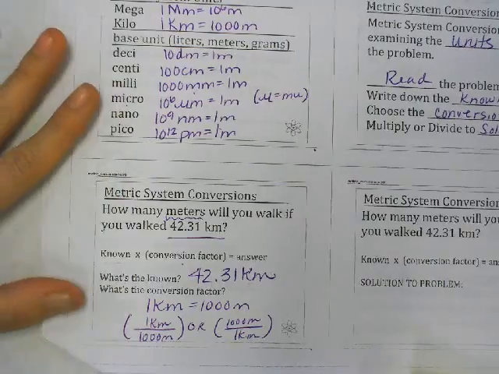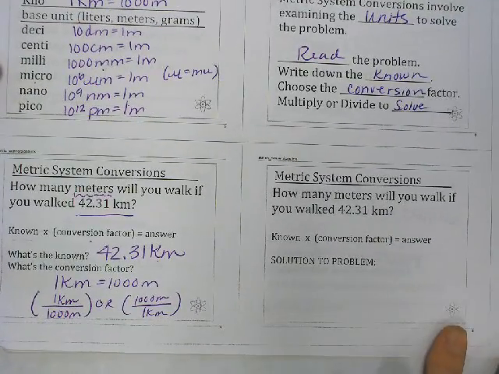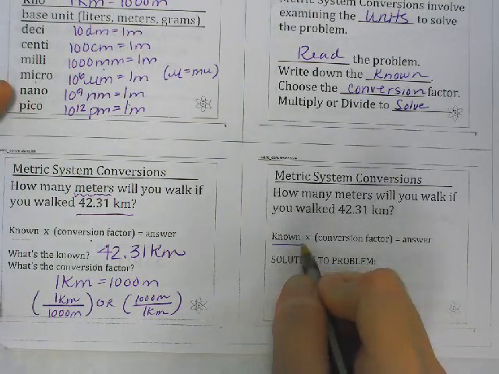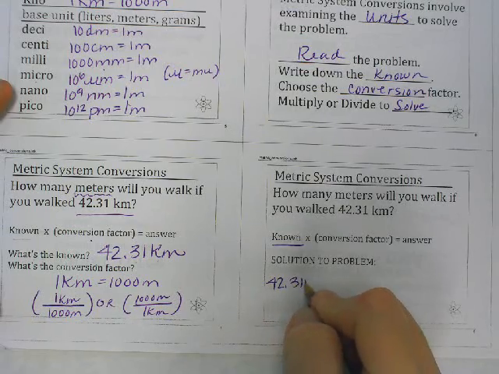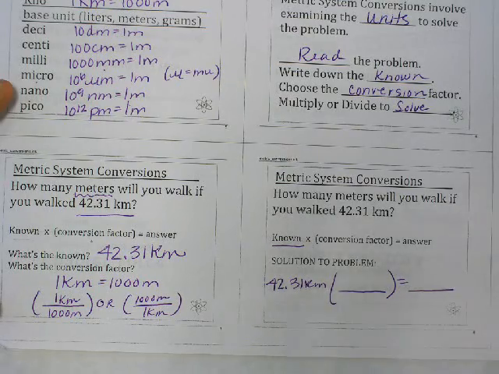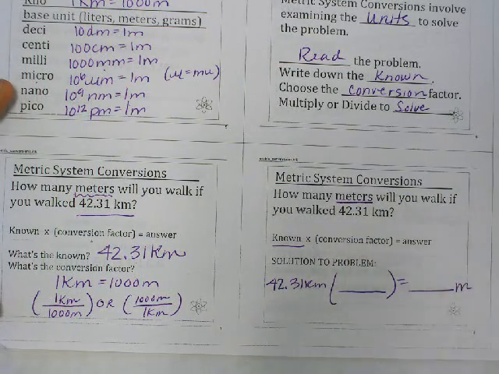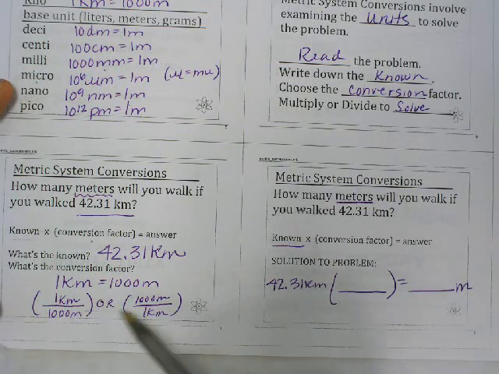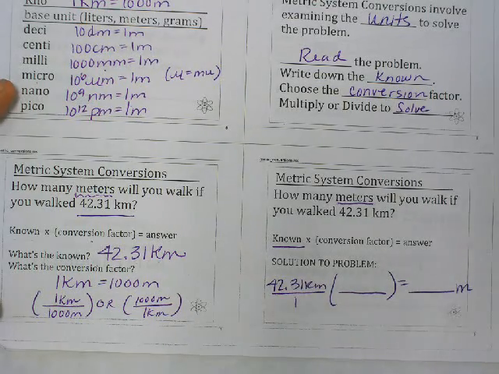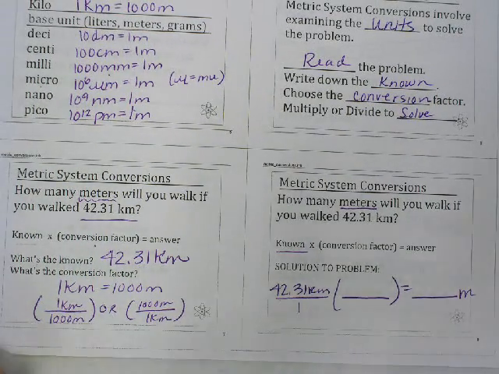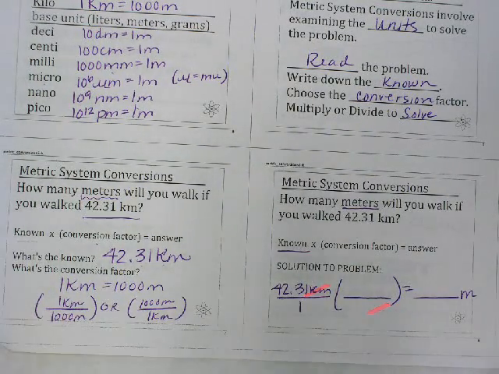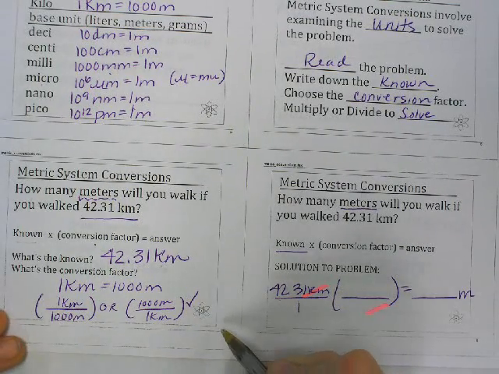Right, so now let's take a look at how we actually solve that problem. I'm going to leave this all up here for now. So the solution to the problem, I write down the known, 42.31 kilometers. I'm going to do a conversion to get it into my unknown, which in this case is meters. Over here are my two conversion factors. I have to pick the one that is going to cancel out kilometers. So since kilometers is on the top, I have to use the one that puts kilometers on the bottom. That's the second one right here.